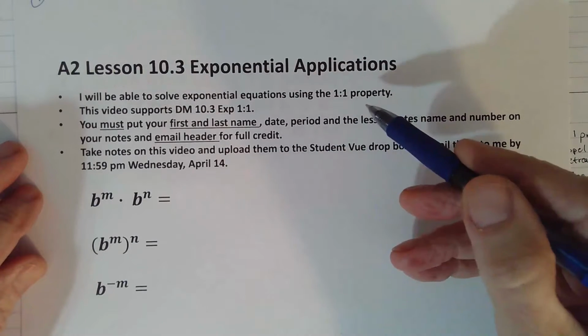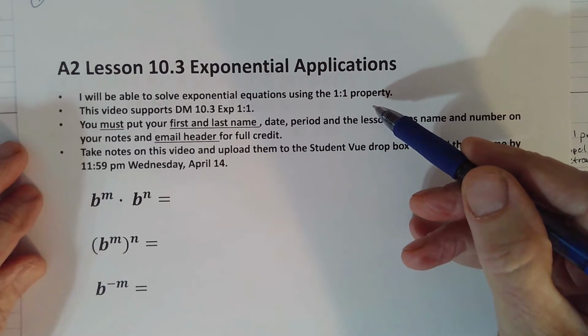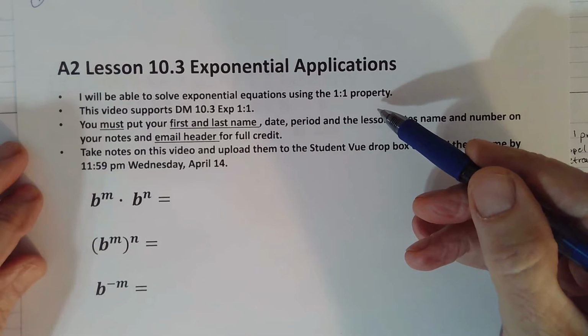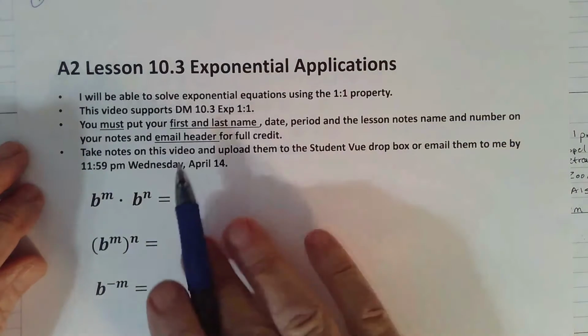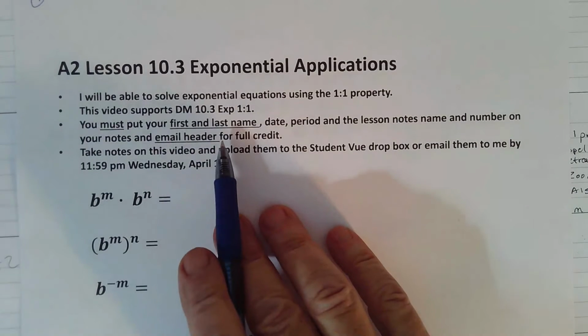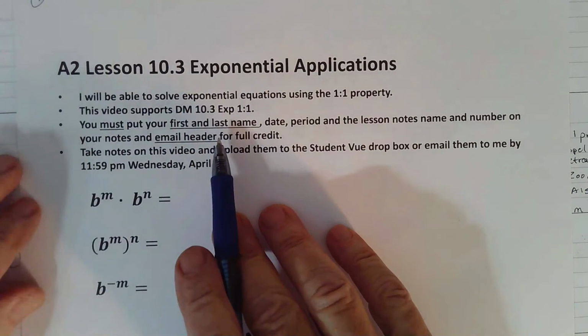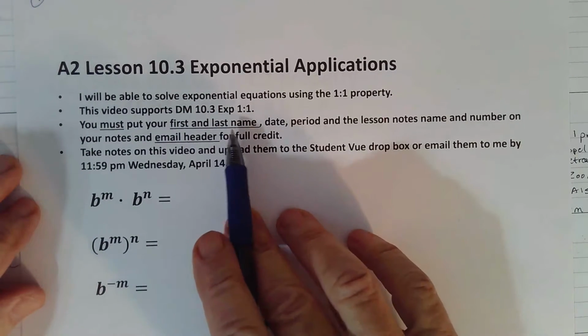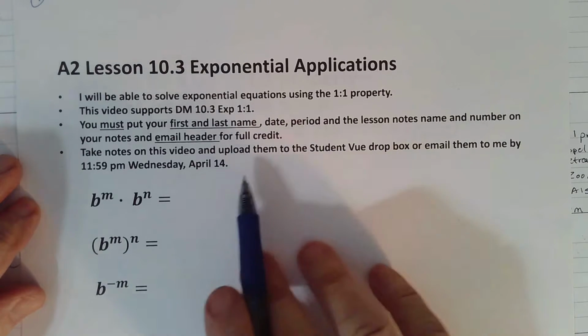Okay, so you're going to be able to solve exponential equations using the one-to-one property. So we're going to talk about what that is. And this video is going to support Delta Math Lesson 10.3 EXP 121.